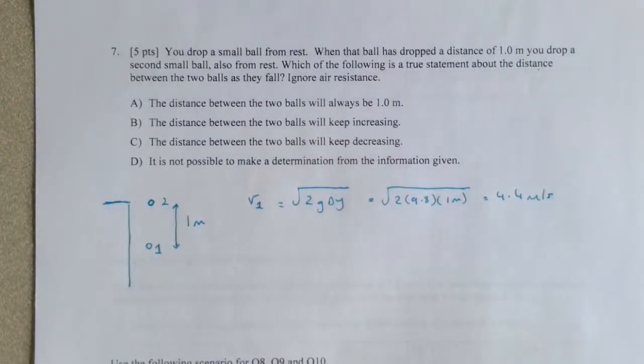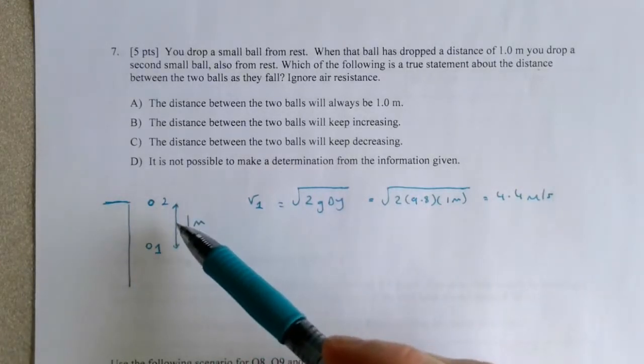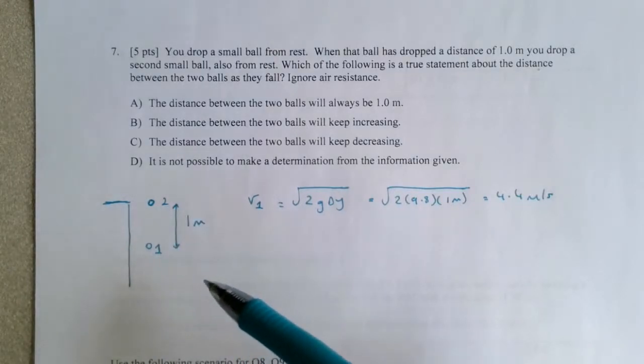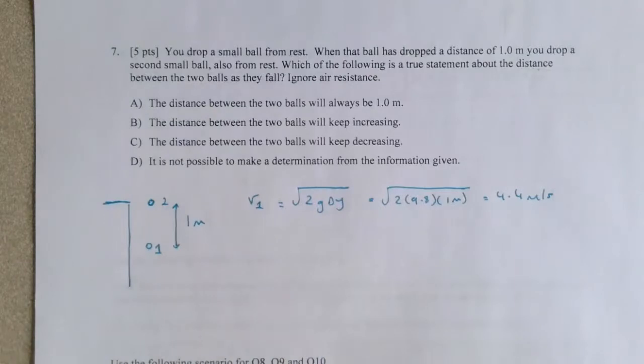So once ball 2 is dropped, they both have the same acceleration, but for every instant once ball 2 is dropped, ball 1 will always be moving at a speed 4.4 meters per second greater than ball 2. They both speed up at the exact same rate, the acceleration due to gravity. And that means that ball 1 will always be moving faster than ball 2.